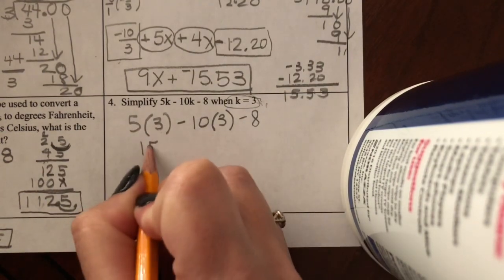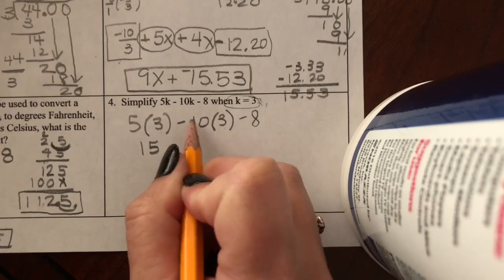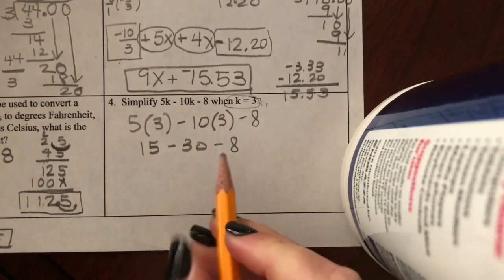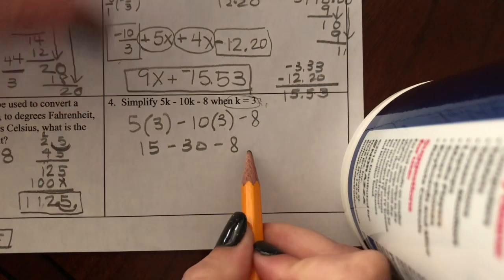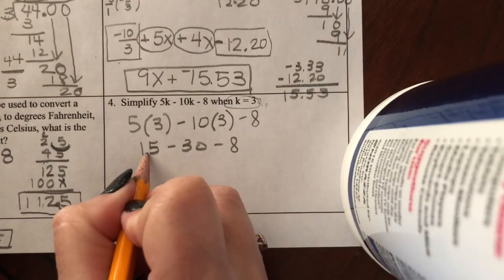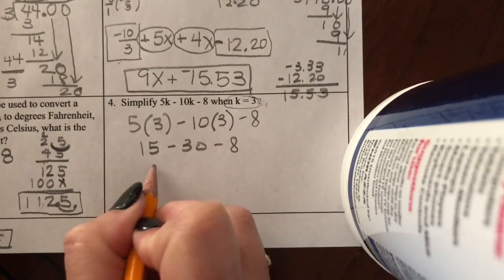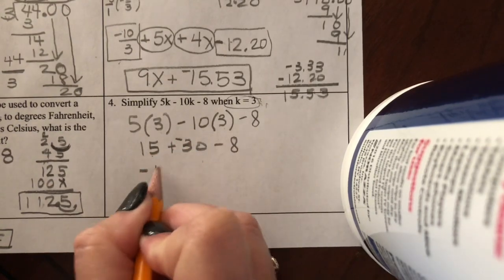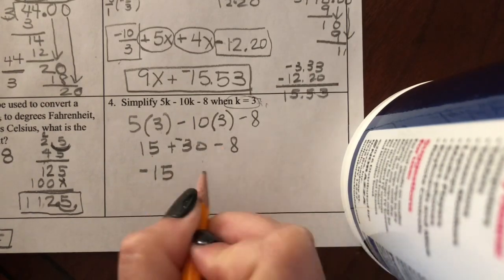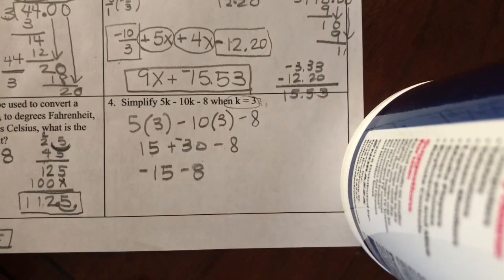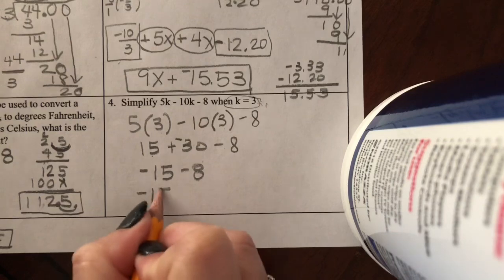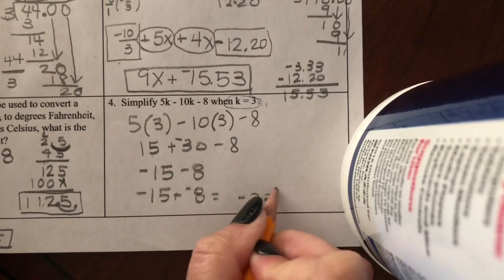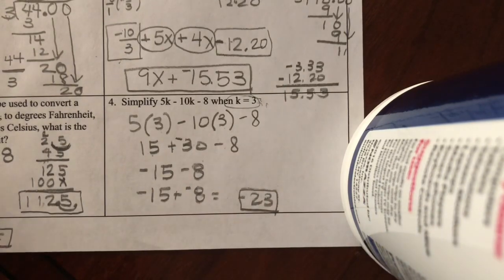5 times 3 is 15. Negative 10 times 3 is going to be a negative 30. Minus 8. I'm going to solve left to right because all I have left is subtraction. 15 minus 30. Or you can look at this, if you use keep, change, as 15 plus a negative 30, which is going to be negative 15. Minus 8. Okay, and again, I can use keep, change again. 15 plus a negative 8 is going to be a negative 23. And no unit there.